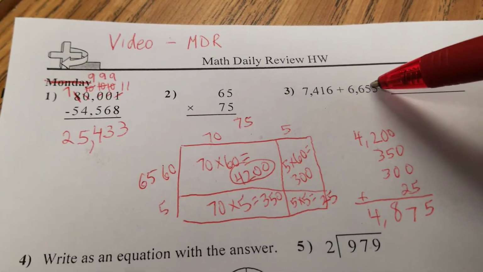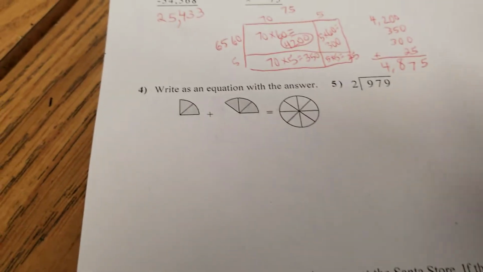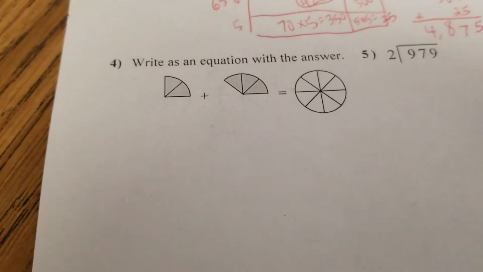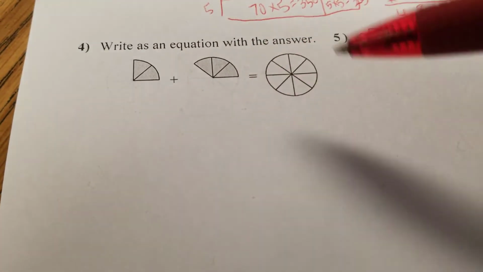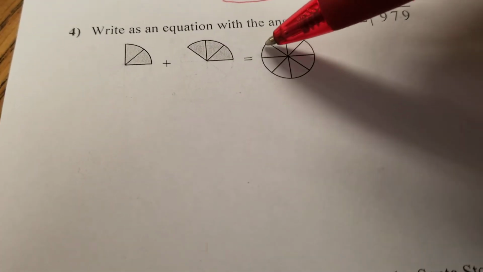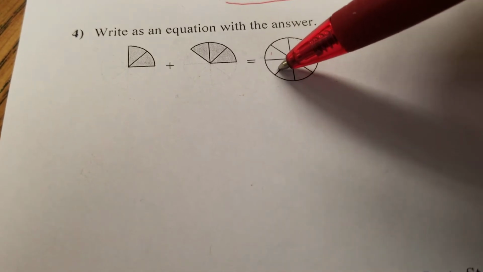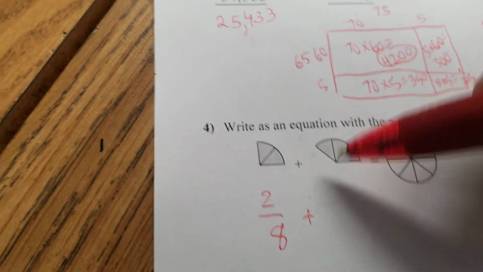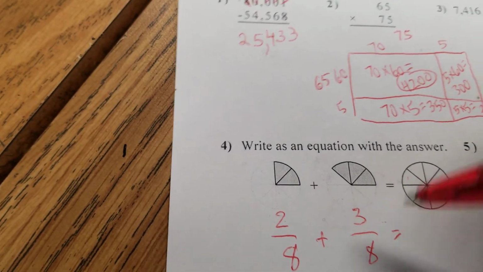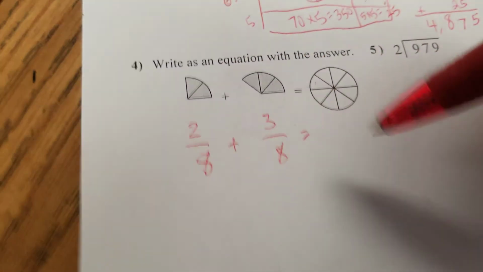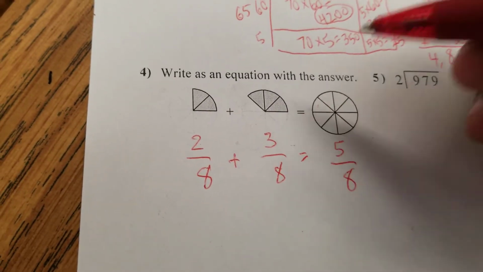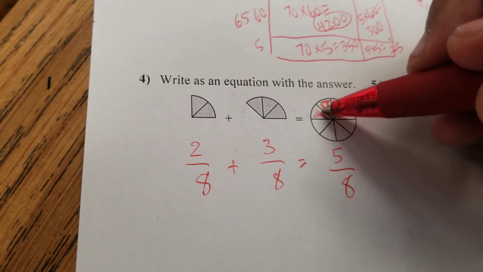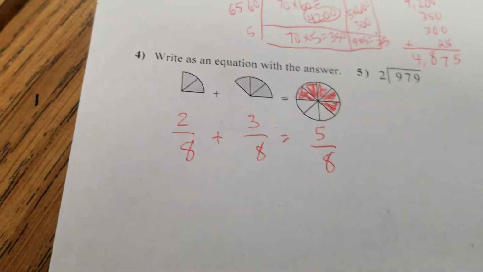Okay, addition, we did that last week. You know what to do there. We have fractions this week, adding fractions. So what I would do here, I have 2 parts that are shaded. To find the whole, I would count all the parts in the whole here, and that makes 8. So this would be 2/8 plus 3/8. And when you add fractions, you just add the numerators. So this is 5/8. And then I shade in 5/8.